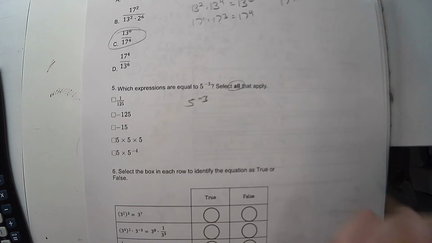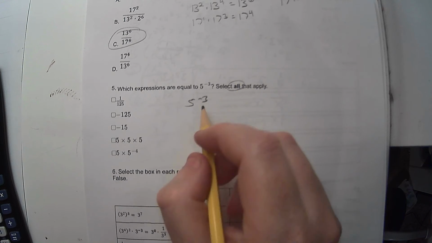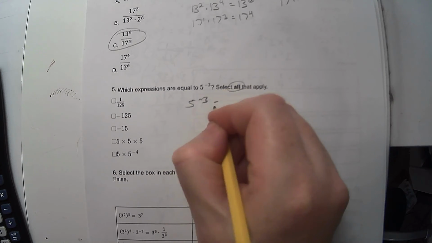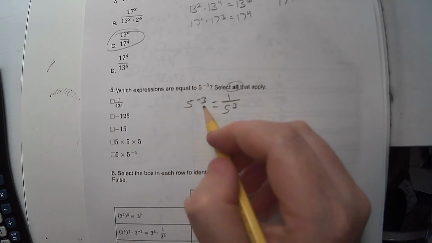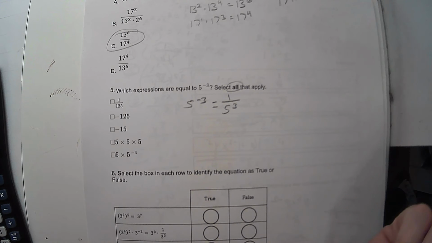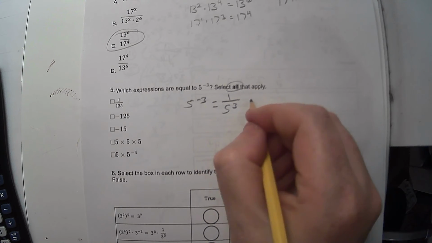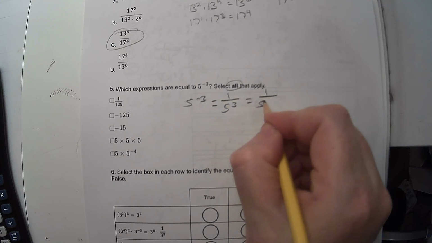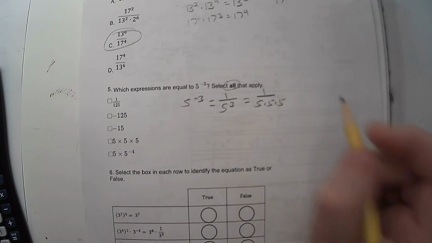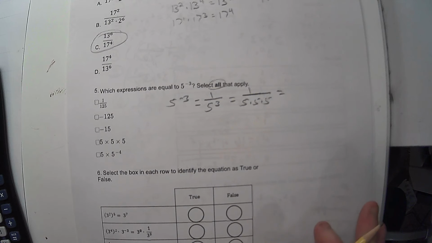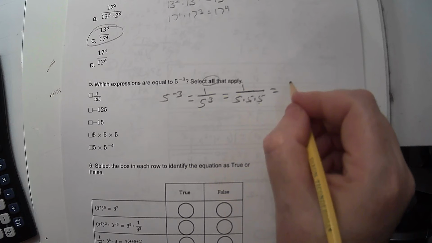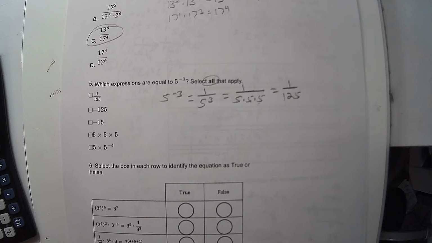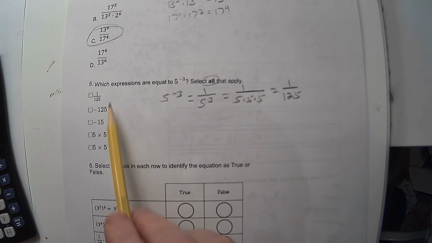I'm going to start off with 5 to the negative 3. So the first thing I need to make sure I understand is that I have a negative exponent. So something that's equal to that is going to be 1 over 5 to the 3rd power. Because remember, we don't want to have a negative exponent. We've got to move it to the bottom to get rid of that negative. Right? Another way you can write this is by having 1 over 5 times 5 times 5. Okay? And then if we actually take the time to multiply those numbers out, 5 times 5 is 25. 25 times 5 is 125. So we just need to go through and match up which one of these is going to be equal to our answers.